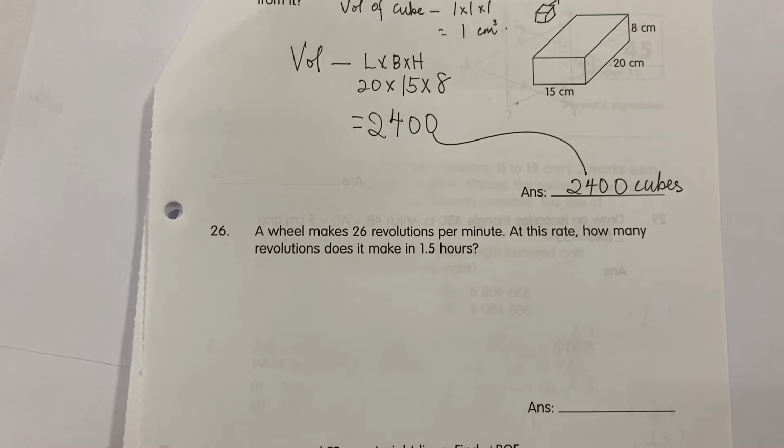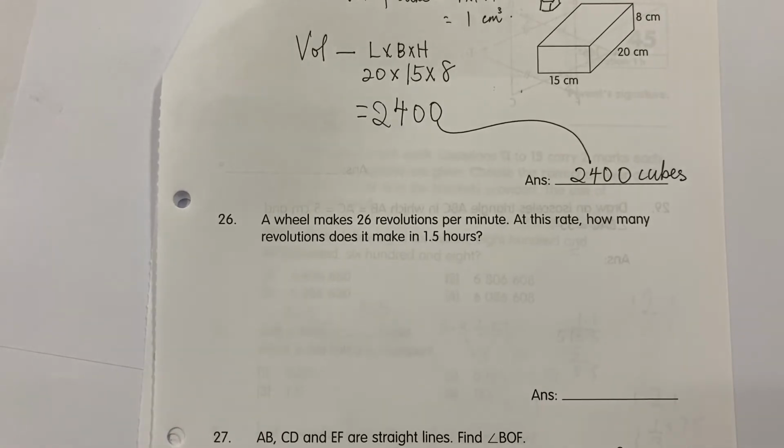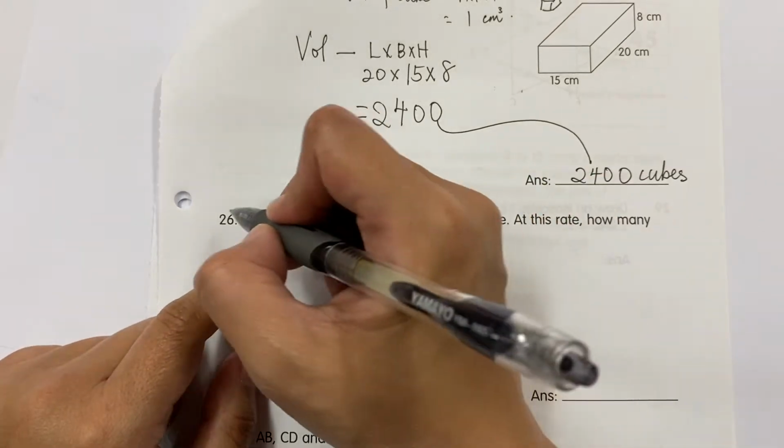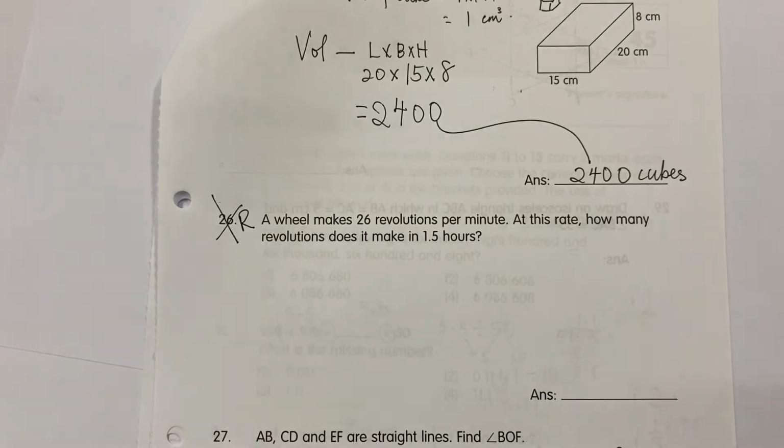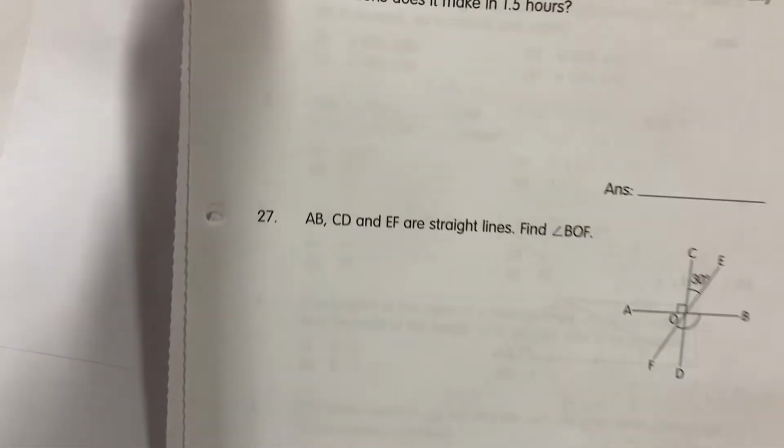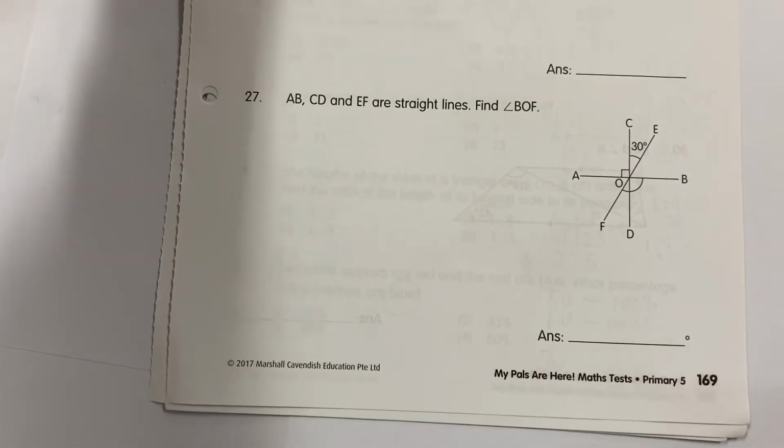Okay. Alright, number 26. A wheel makes 26 revolutions. Oh, sorry. This is a reading question, class. Yeah. So we don't do this, okay? Yeah, we will skip that. Alright, let's move on to question 27.